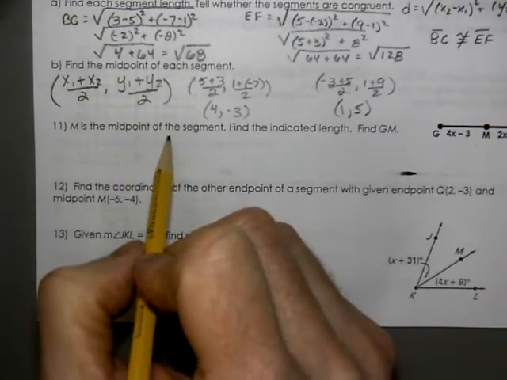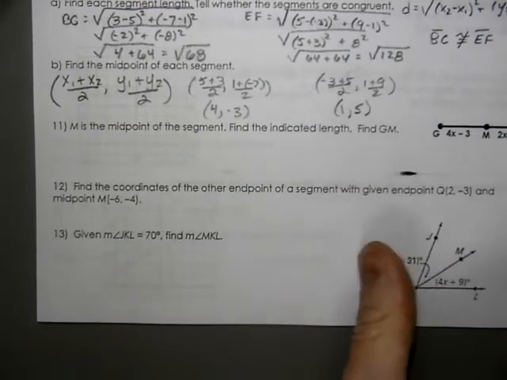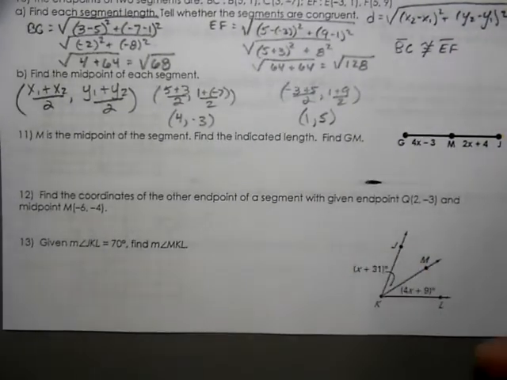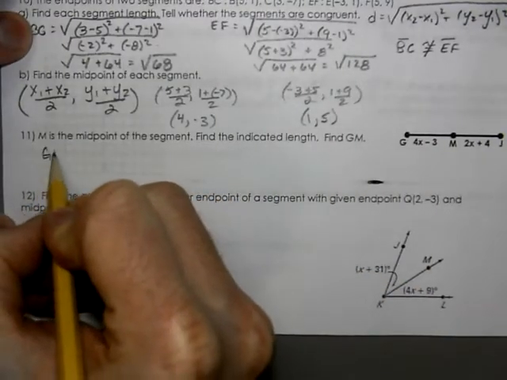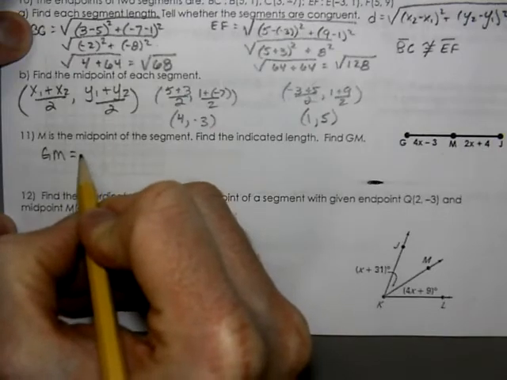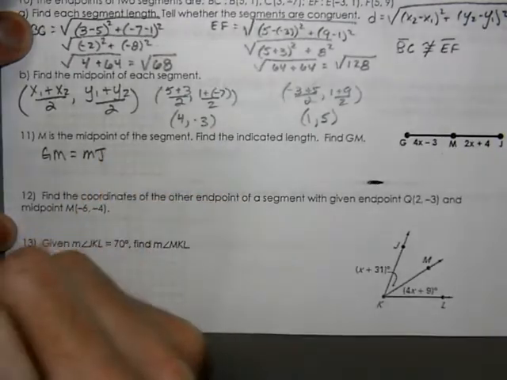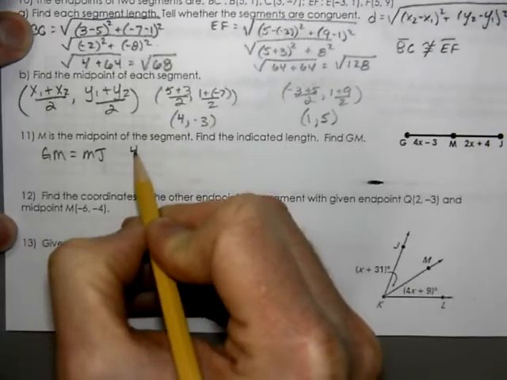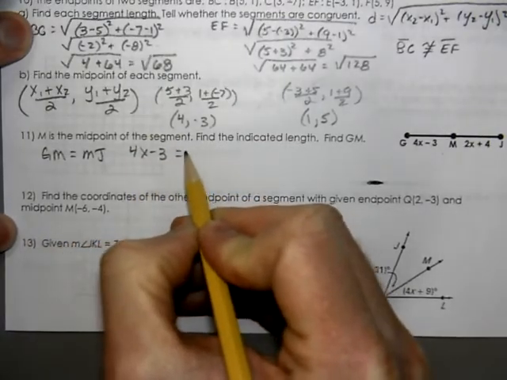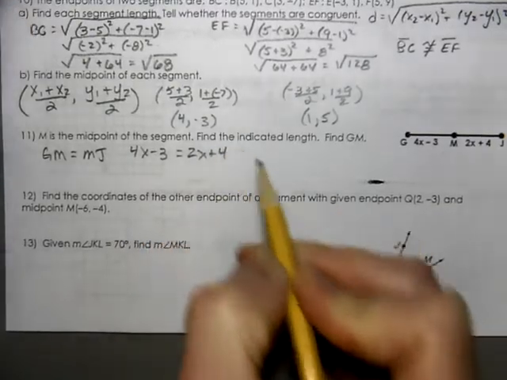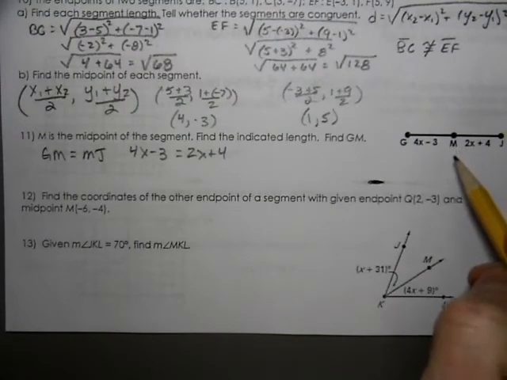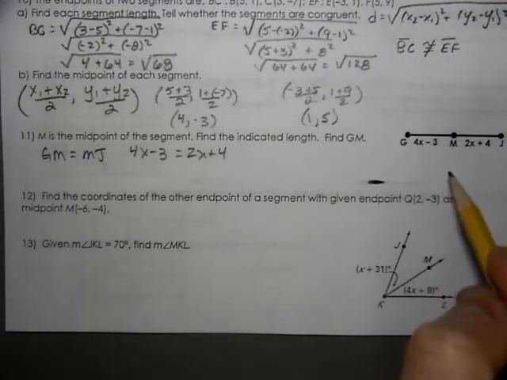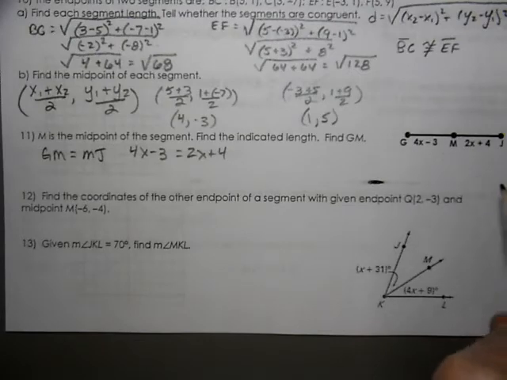M is the midpoint of this segment. So if it's the midpoint of the segment, then we know that on both sides are exactly the same. So we know that GM is equal to MJ. So we can say that 4x minus 3 has to equal 2x plus 4. Notice for this one, they don't give us a total length like they did on number 8. They tell us in this case that M is the midpoint. So we know those two segments have the same length.